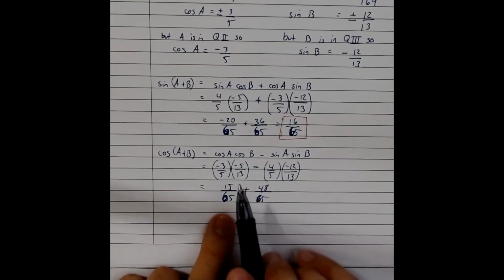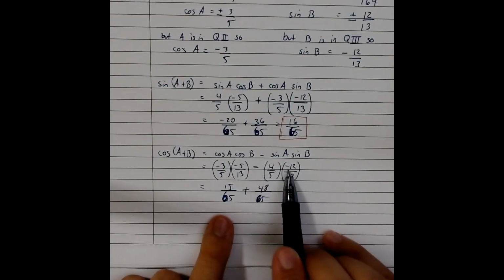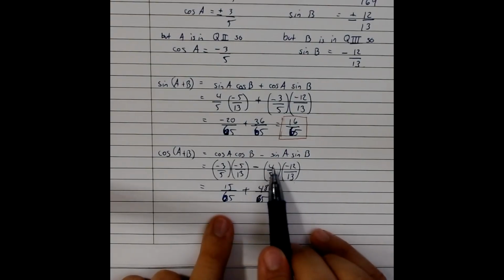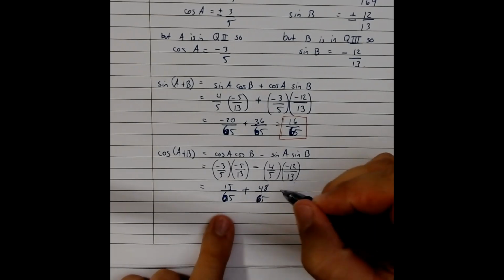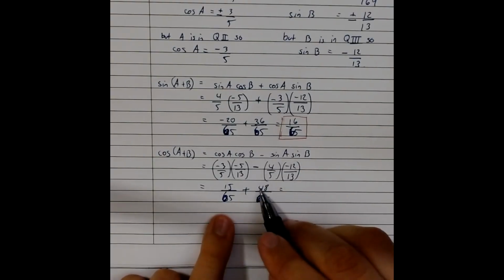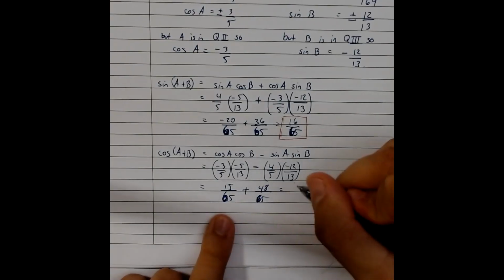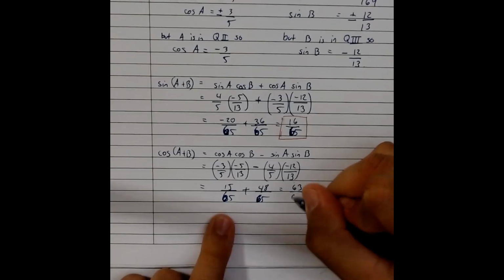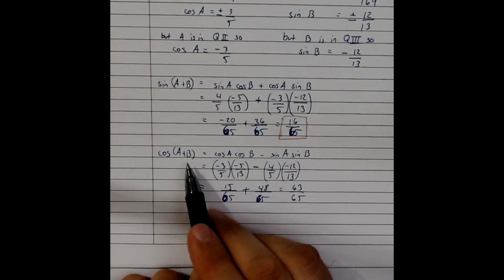All right, so let's see here. Where were we? Oh, 15 over 65. Double negative makes that a plus, so that's plus 48 over 65. And we can add those together, and that'll give us what? 48 plus 16 will give us 63 over 65. And that will give us the cosine of A plus B.